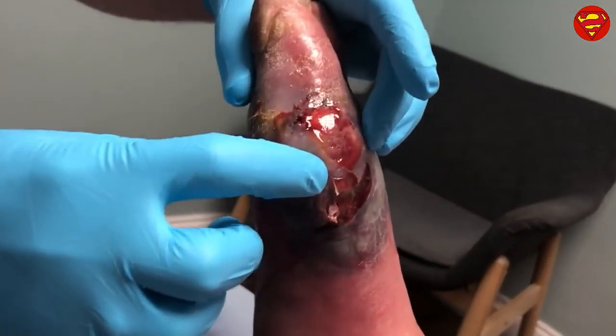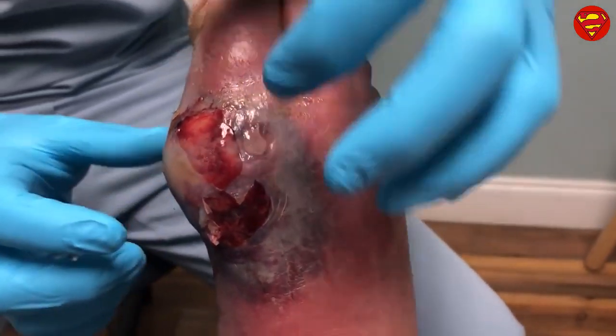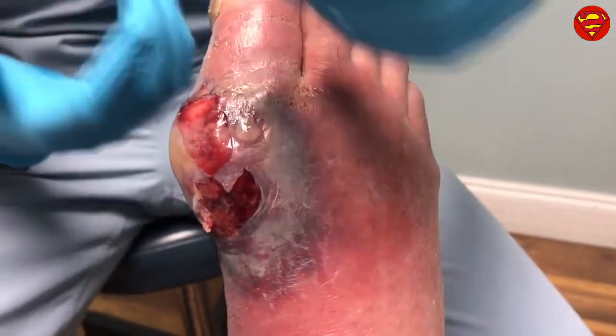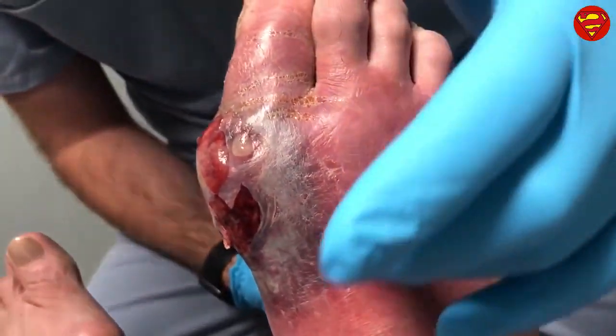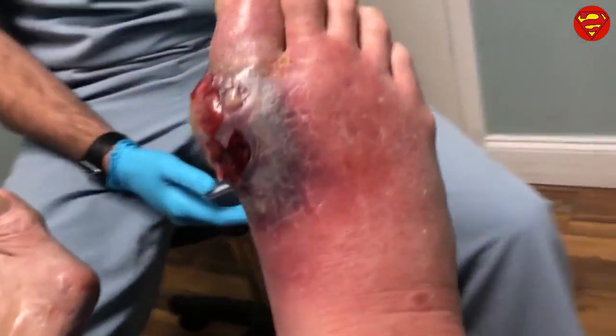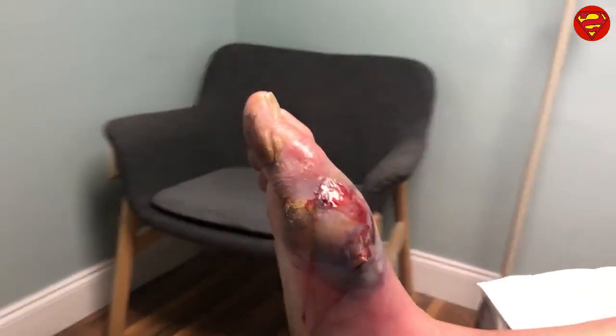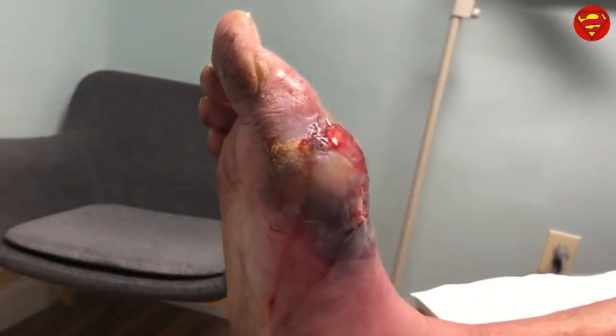Kind of pushing around on here, there's really not expressing a lot of pus. You're getting a lot more serous drainage, and the tissue itself is kind of shedding. You can see this ring of redness and darkish, and the redness is extending up. The patient did verbalize he had a fever. Whether it's truly from this or not, we don't know for sure, but that's still something that we worry about.